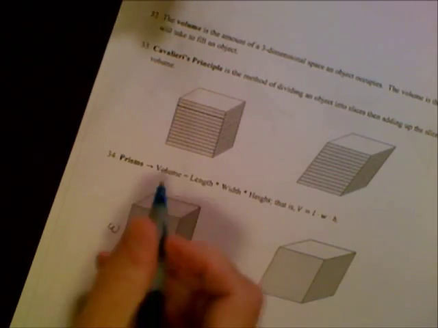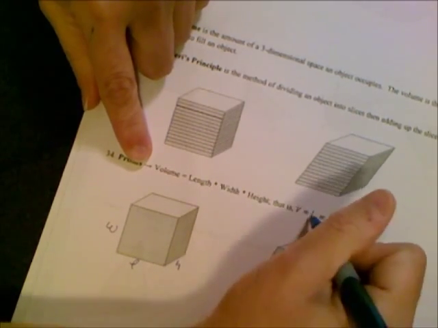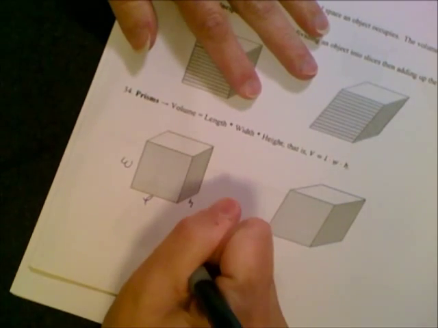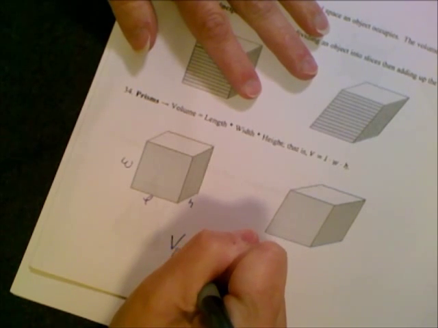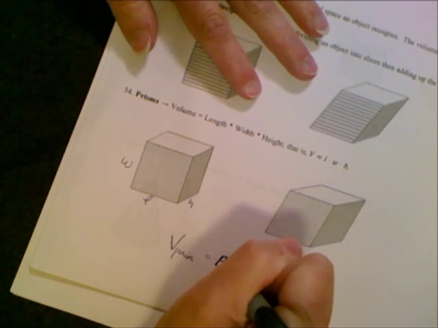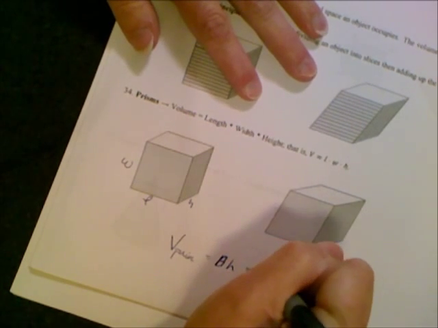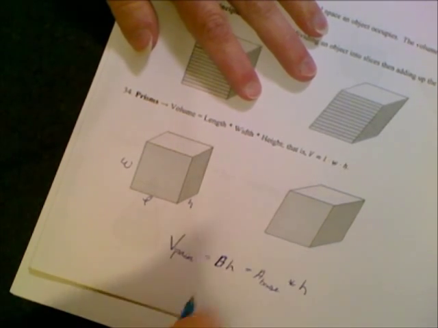So the volume of a rectangular prism is length times width times height. The volume of a general prism is the area of the base, so B, times the height.